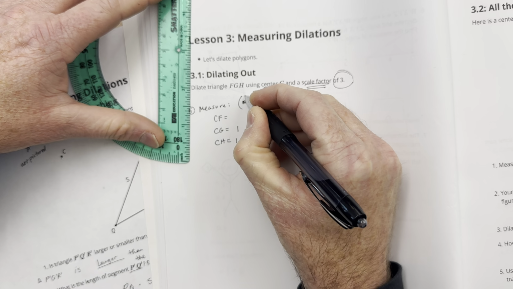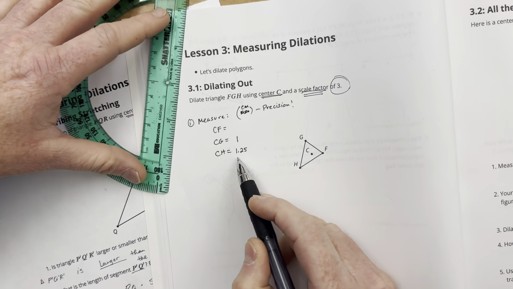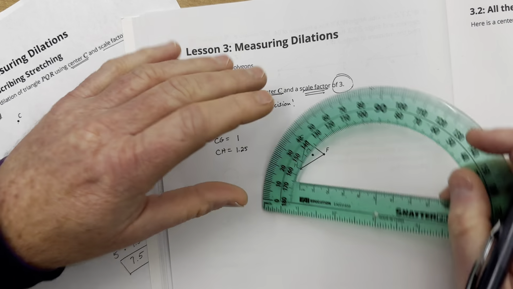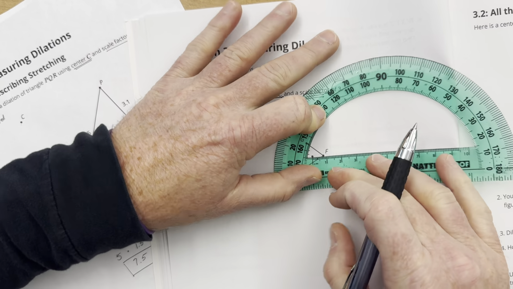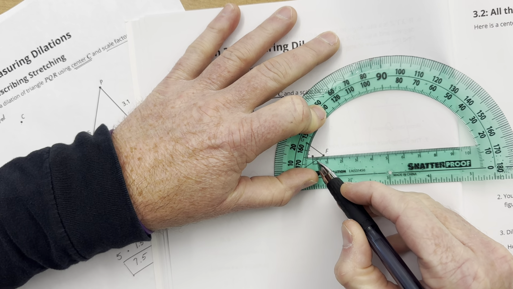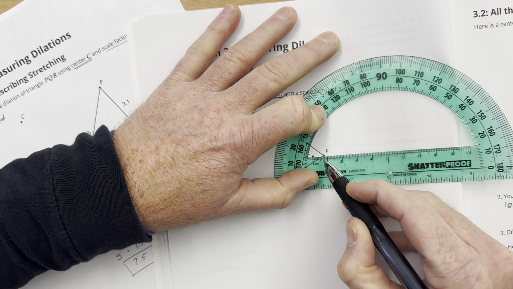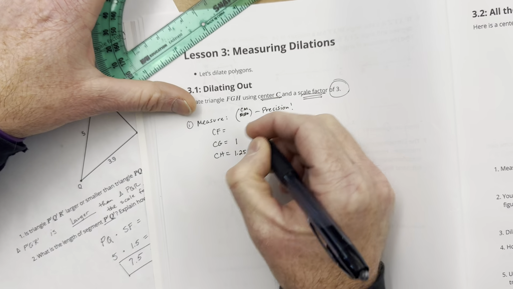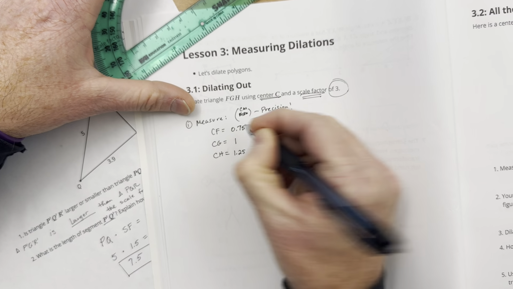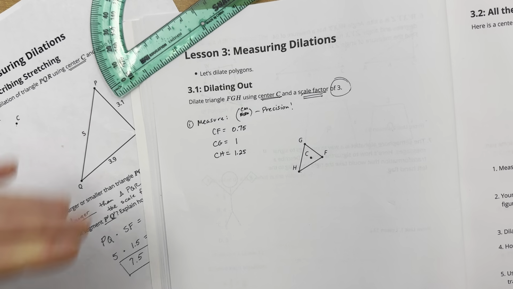These aren't millimeters, these are centimeters. What am I doing? 1.25 and 1. C to F is 1, 2, 3, 4, 5, 6, 7, right between 7 and 8. That's 0.75.